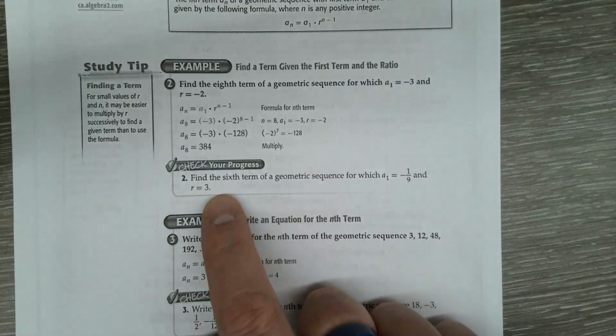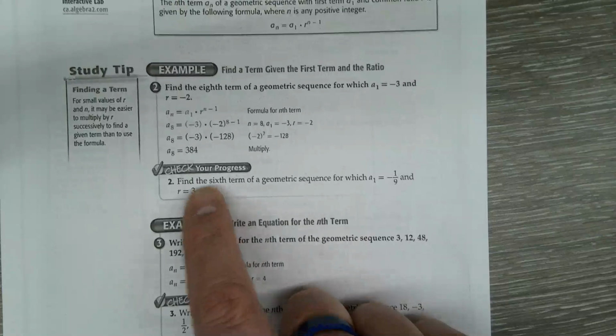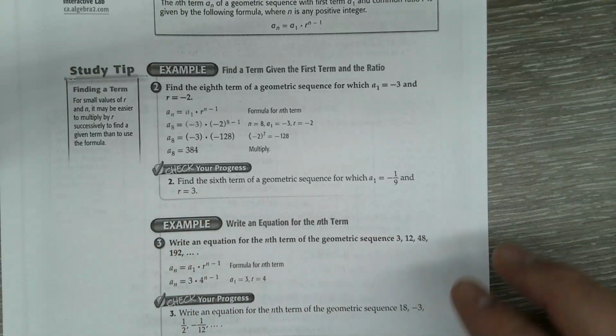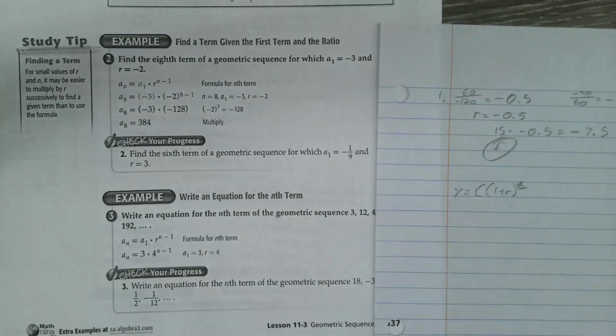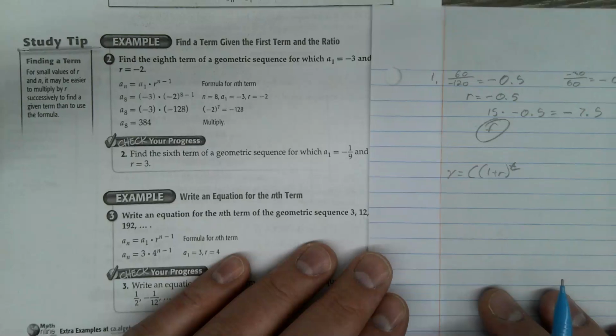Now we have this one, check your progress. Go ahead and pause the video, work this one out, and then once you're done with that, you can come back and check your work. I'm going to do this one right now.